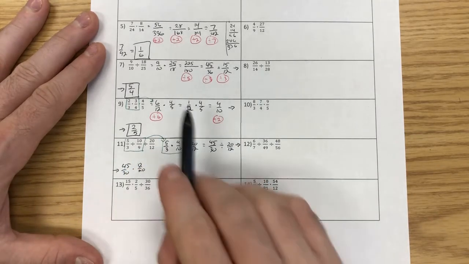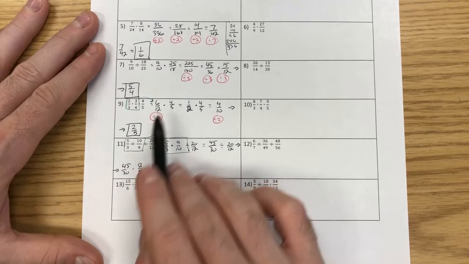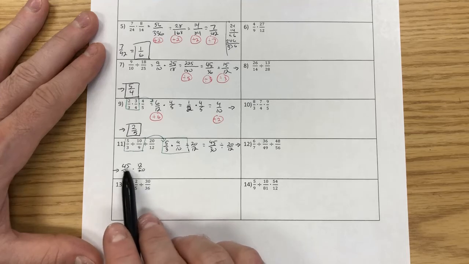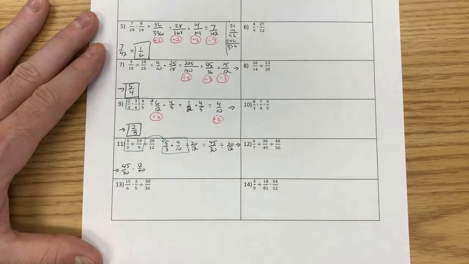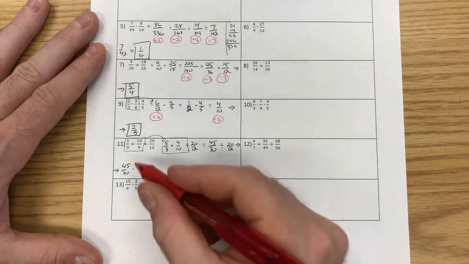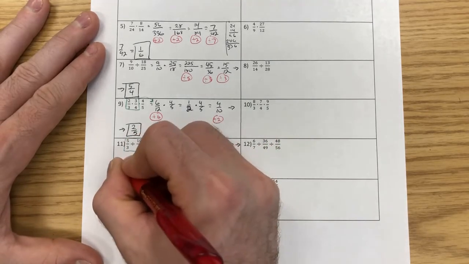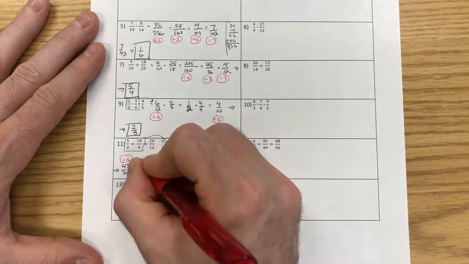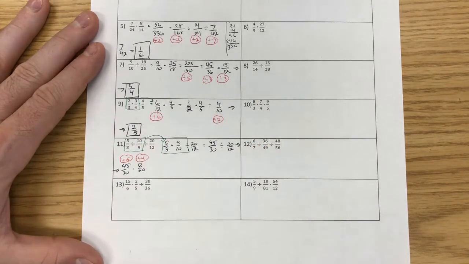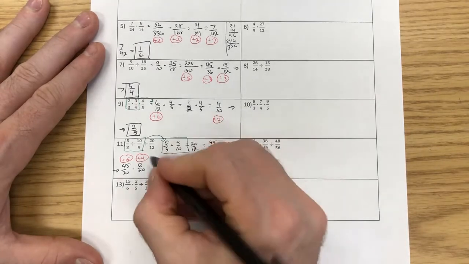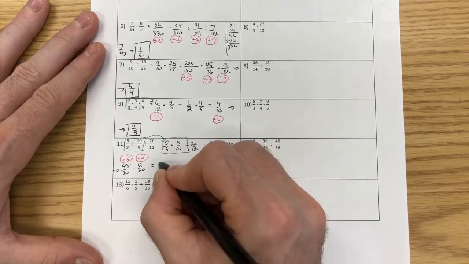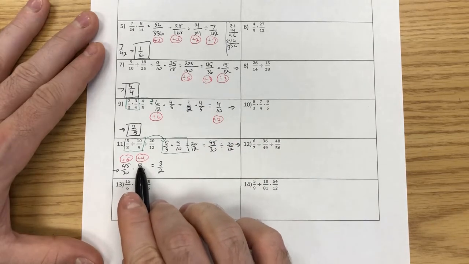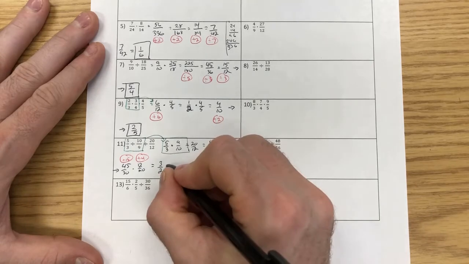And what I notice right here is what I'm going to do up top. I'm going to reduce on the front end because I really don't want to deal with these big numbers when I multiply 45 times 12. I'm going to see if I can reduce a little earlier on. Luckily, I noticed that both of these are divisible by 15, and both of these are divisible by 4. So for my left set, if I divide both top and bottom by 15, I get 3 over 2. If I divide both these by 4, I get 3 over 5.